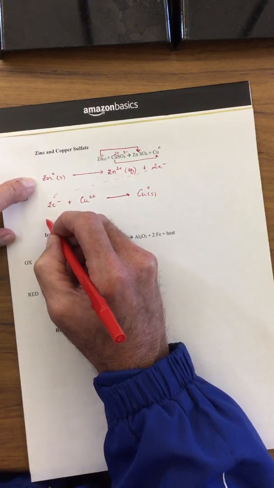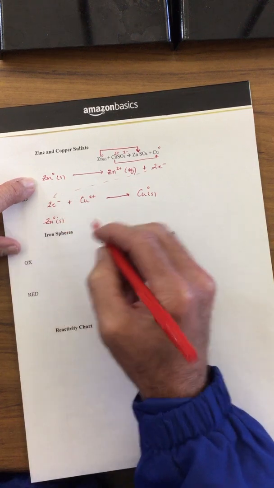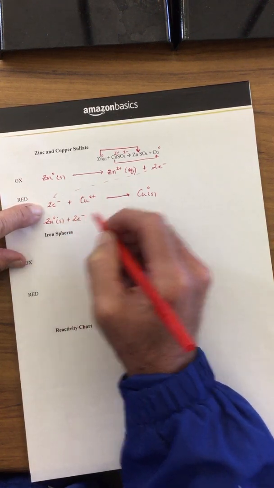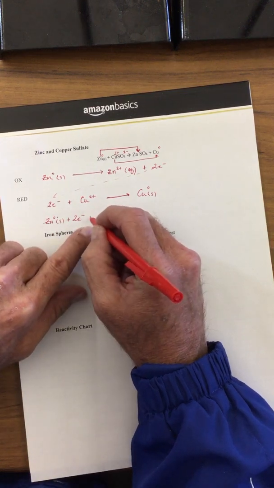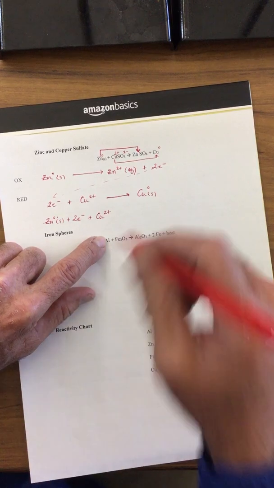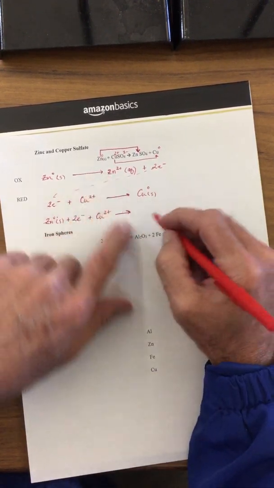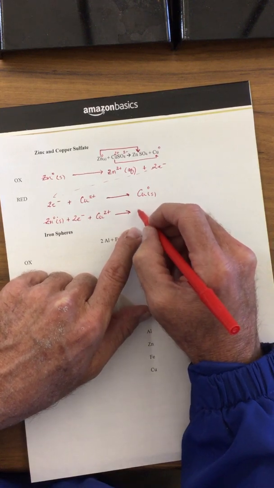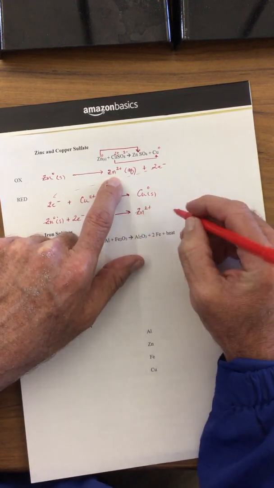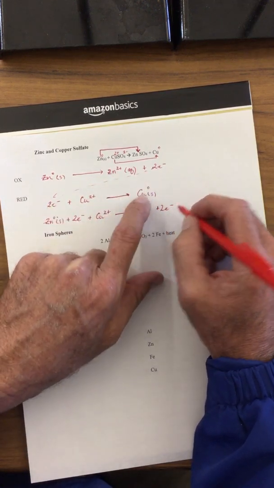So here we have the zinc, and this is going to be the solid zinc. We also have the 2 electrons, and we have the copper ion that's sitting there. Here's the arrow. And then we have the zinc with a 2+ charge, plus the 2 electrons.